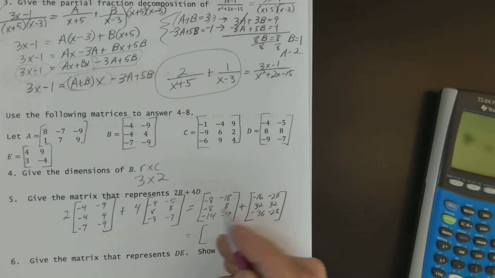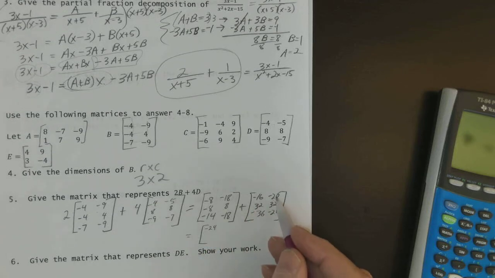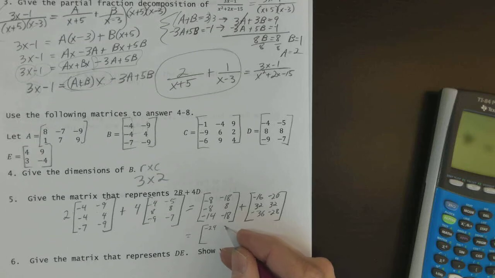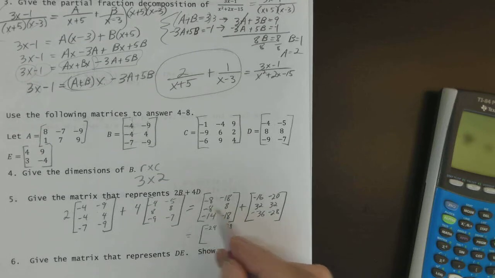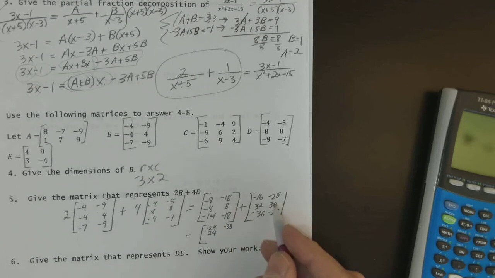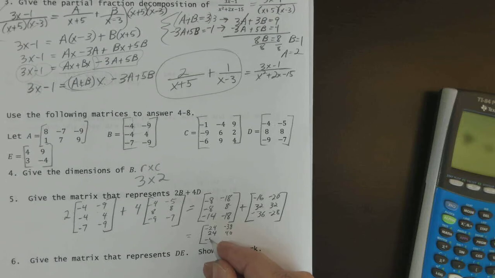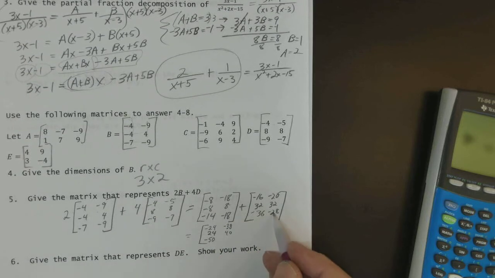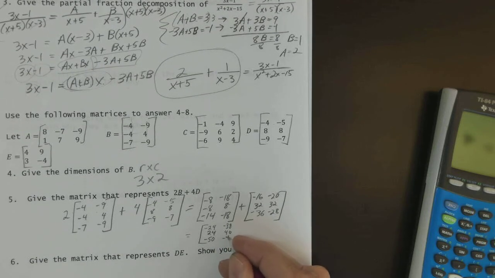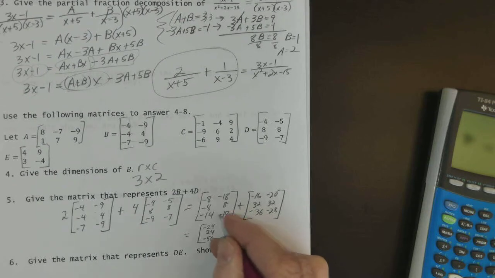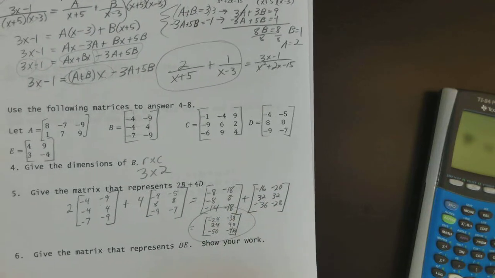Negative 8 plus negative 16 is negative 24. Negative 18 plus negative 20 is negative 38. Negative 8 plus 32 is 24. 8 plus 32 is 40. These are just corresponding cells when you're adding and subtracting. Negative 14 and negative 36 is negative 50. Negative 18 and negative 28 is negative 46. This is what I believe the answer is to that one.